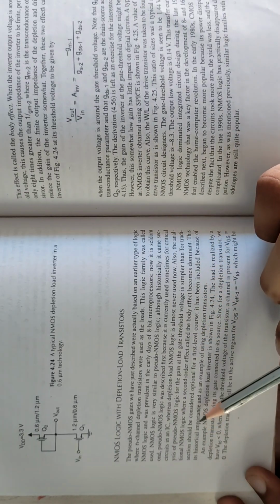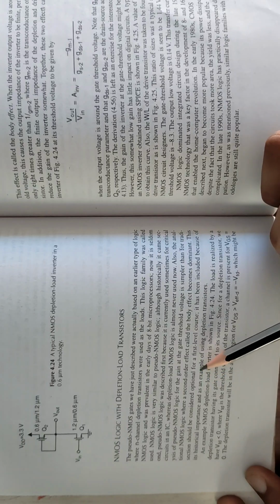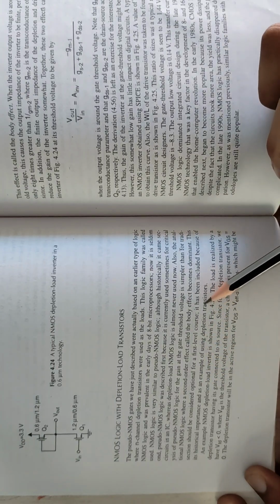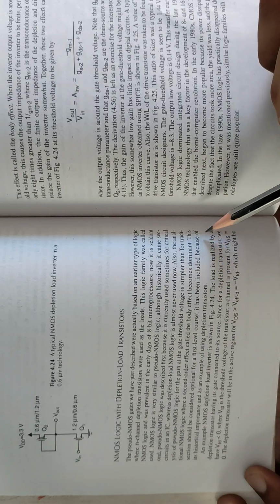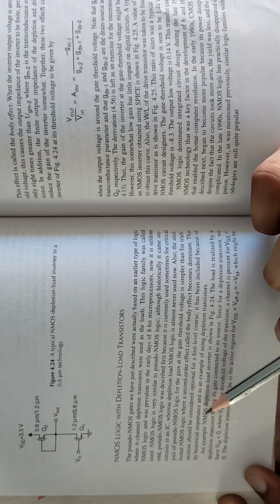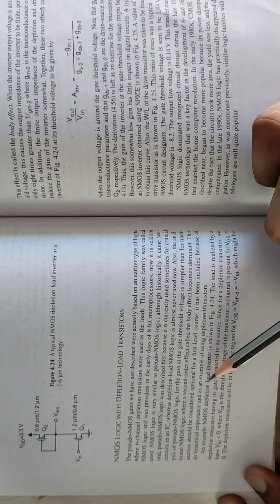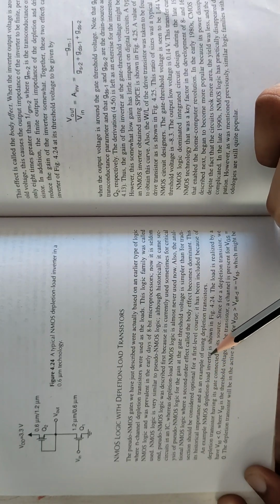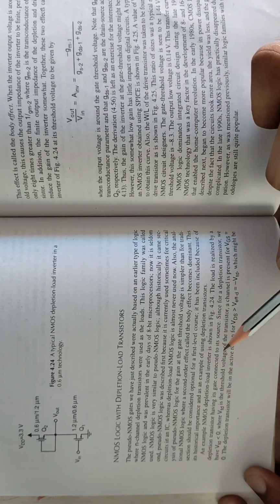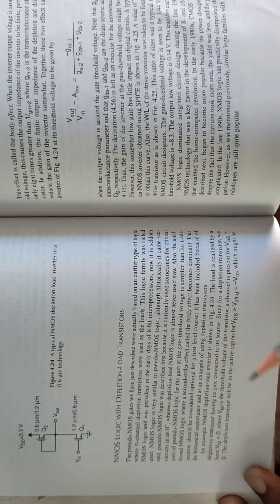This session should be considered optional for a first level course. It has been included because of its historical importance and as an example of using depletion transistors.